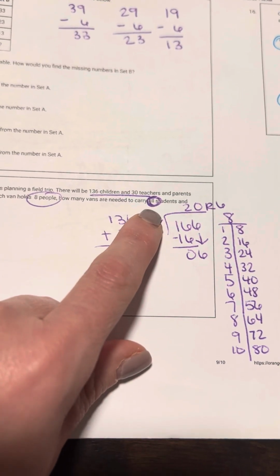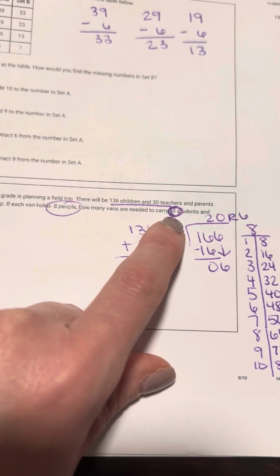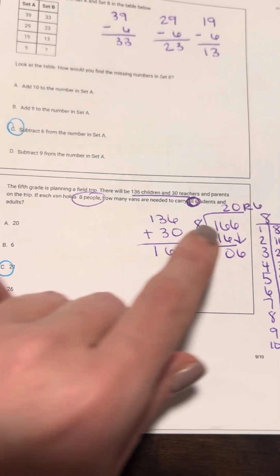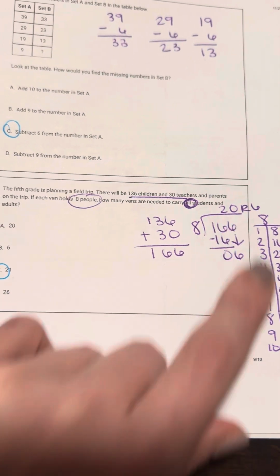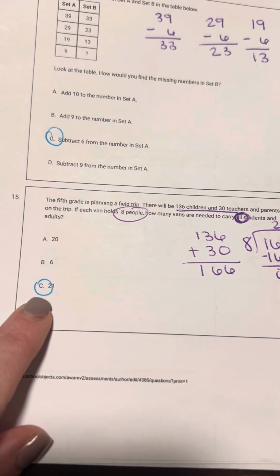But remember when we talked about that keyword all? We can't leave anybody behind. So we're going to have to add 1, making that 21. So then our answer is going to be C, 21.